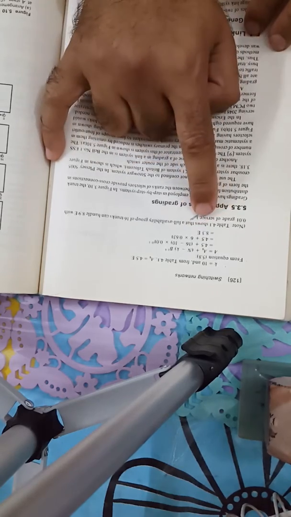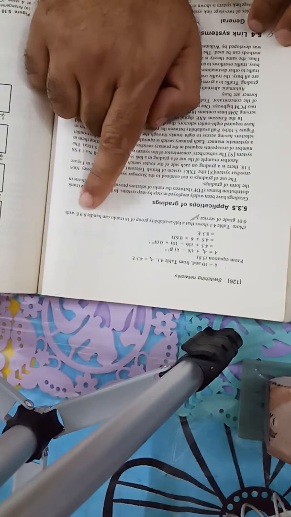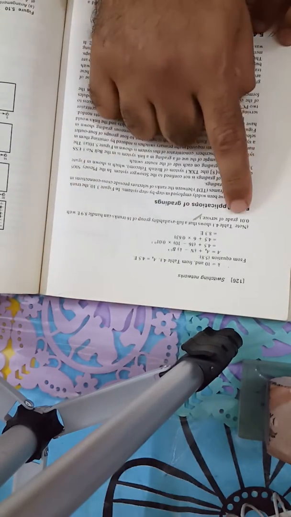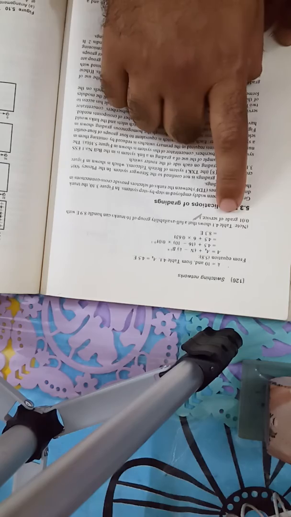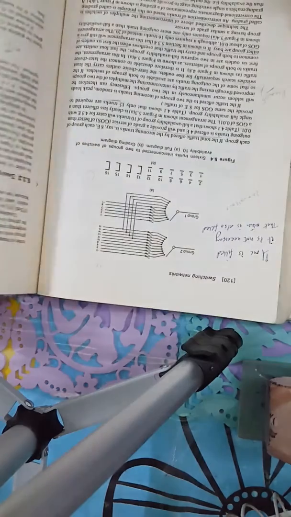We note that table 4.1 shows that a full availability group of 16 trunks can handle 8.9 Erlangs with 0.01 grade of service. Let's check it out. With 16 trunks, how much traffic is handled?